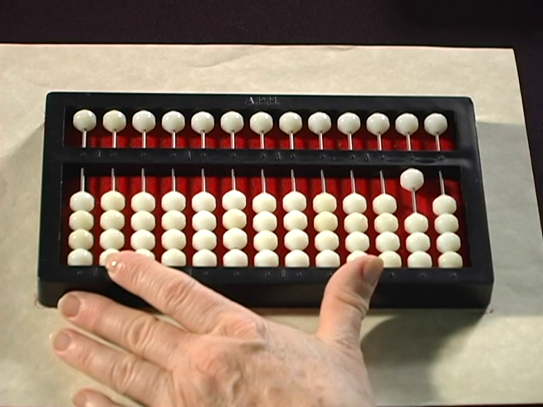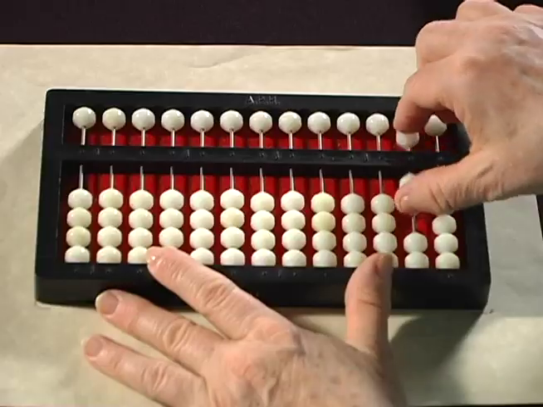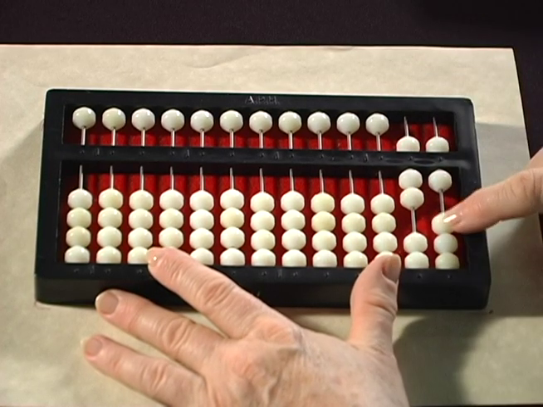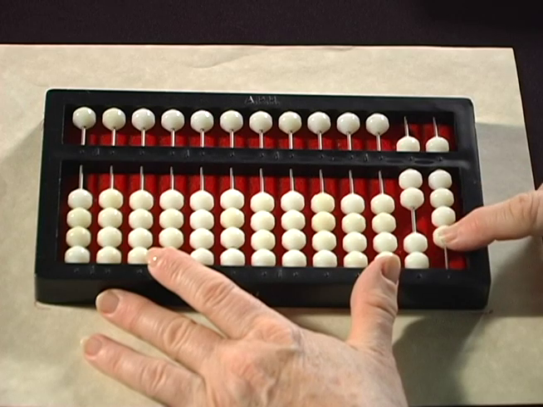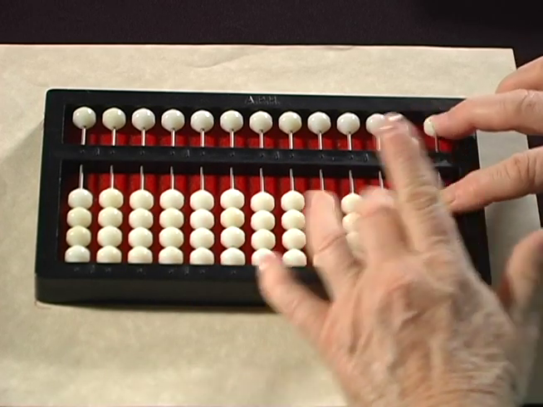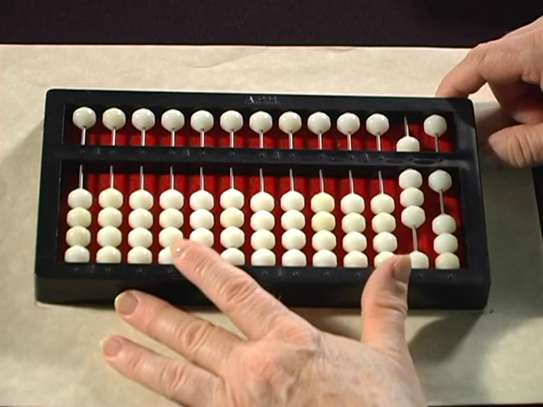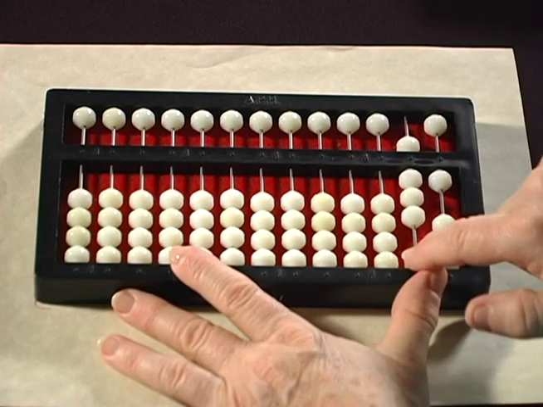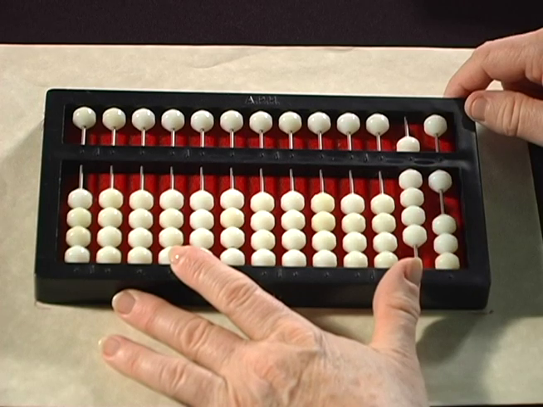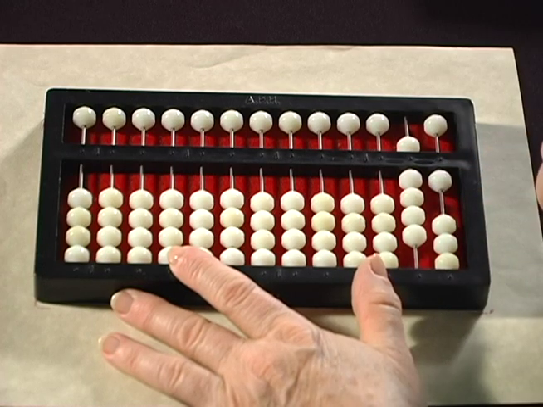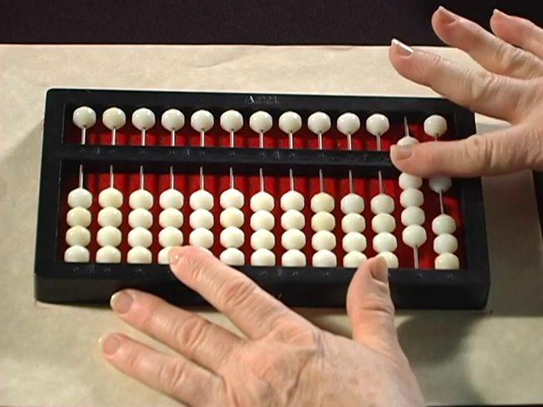The next problem we're going to work for the 9-10 exchange is 76 plus 15. So we're going to set our 76 and we're going to add 15 to it. We're going to add 1, 2, 3, 9-10 exchange, 4, 5, and then we're going to add the 10 in the number 15. So that's 10, and the abacus now reads 91. 76 plus 15 is 91.